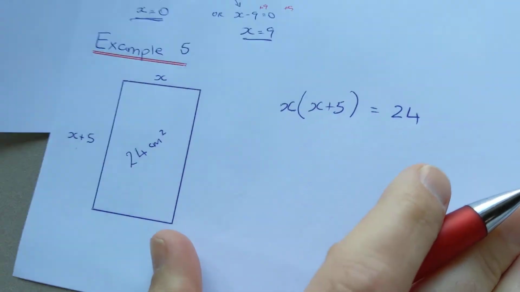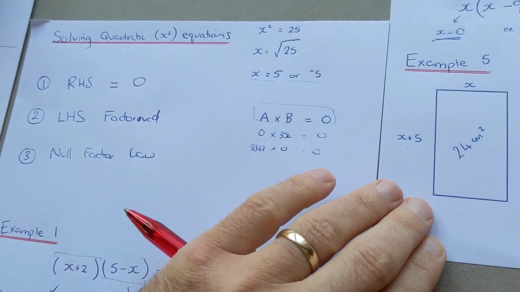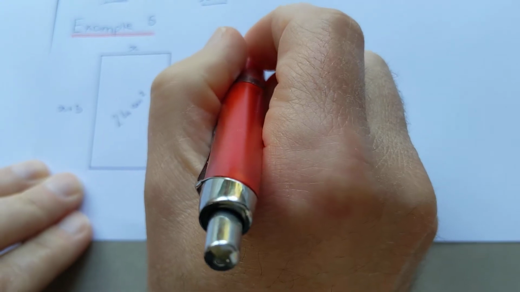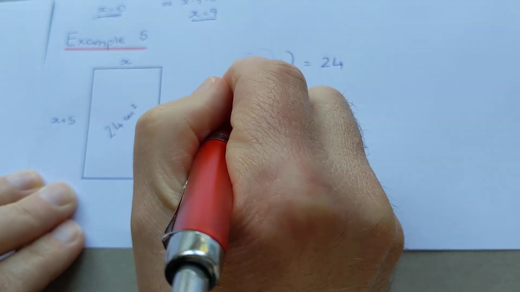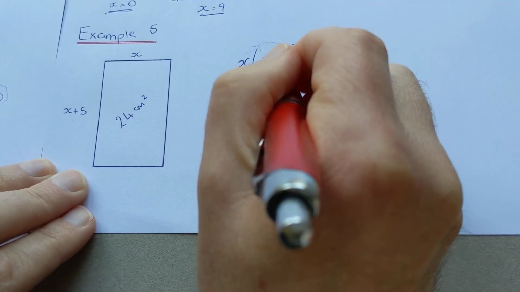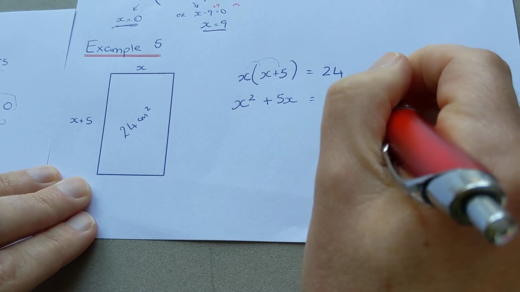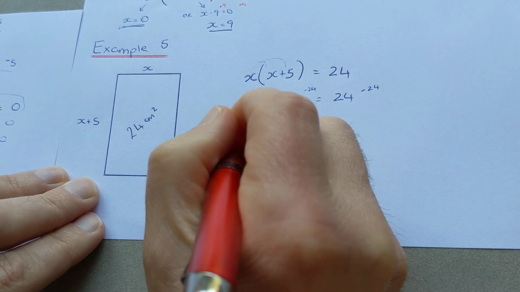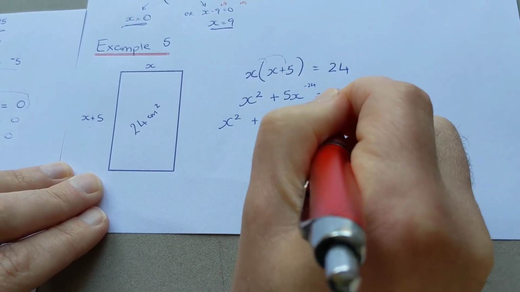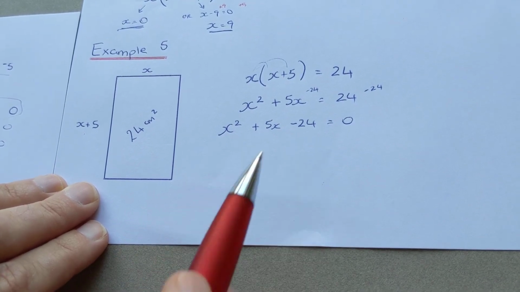Okay, so looking at my rules, the right-hand side has to be 0. But to make it 0, going back over here, first of all I am going to need to expand this. So x times x is x squared. X times 5 is 5x, equals 24. I have to make it 0, so I'm going to have to remove 24, minus 24, and I end up with x squared plus 5x minus 24 equals 0. So that's the right hand side equals 0. That's step 1. Now I need to factorise the left hand side.